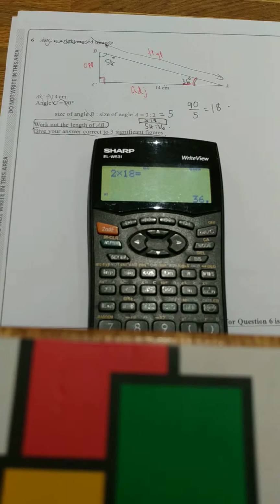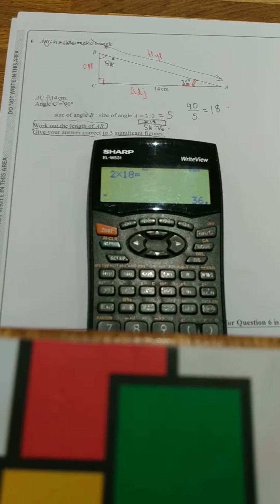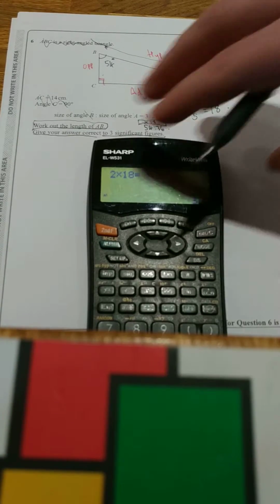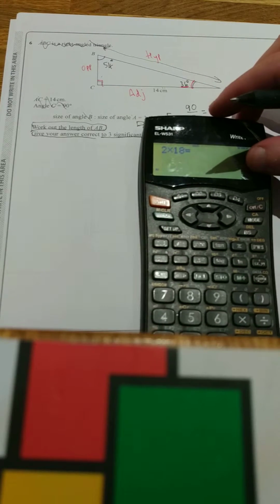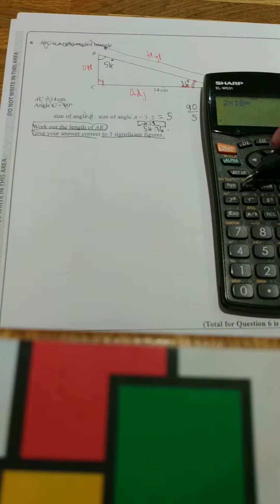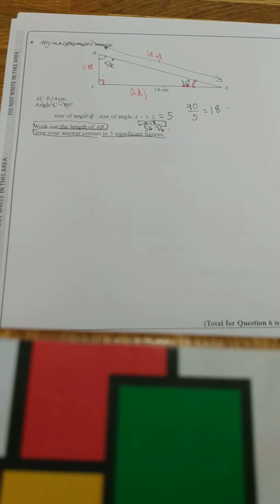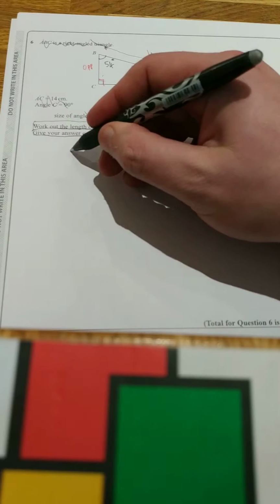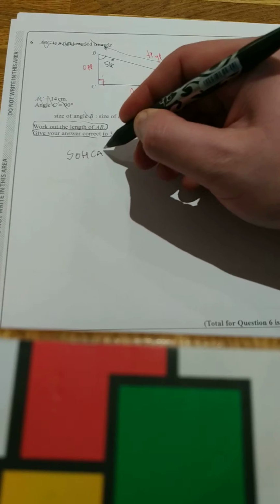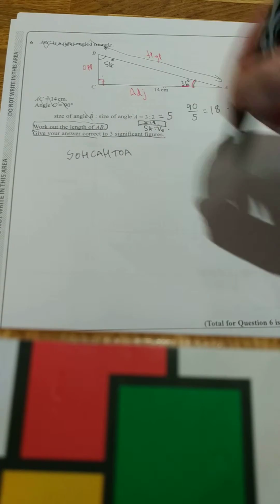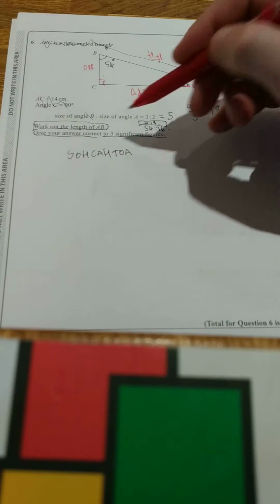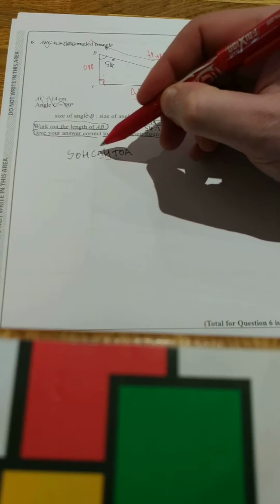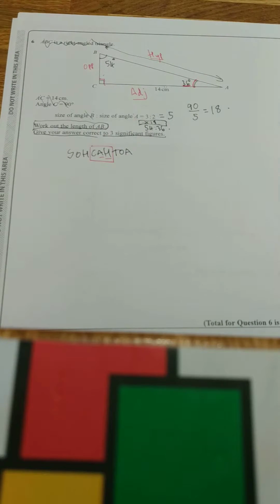So I know on this one I need to be looking at one of my ratios, and my ratios are on my calculator, sine, cos and tan, but I'm going to use the word SOHCAHTOA. This time I want the hypotenuse and the adjacent. Hypotenuse and adjacent, the only one that links those two is cos.